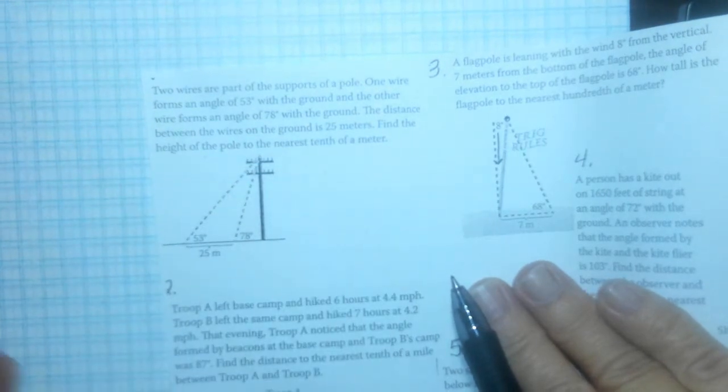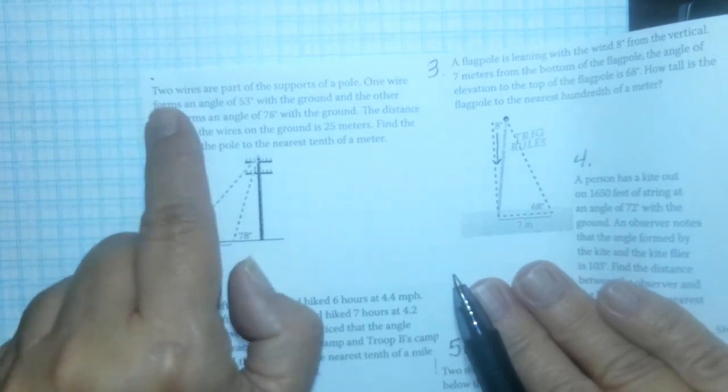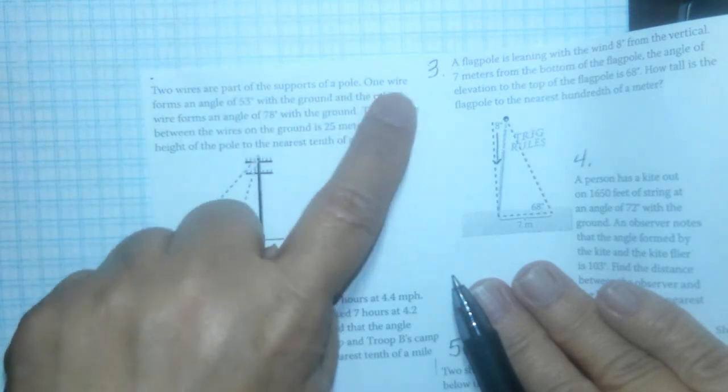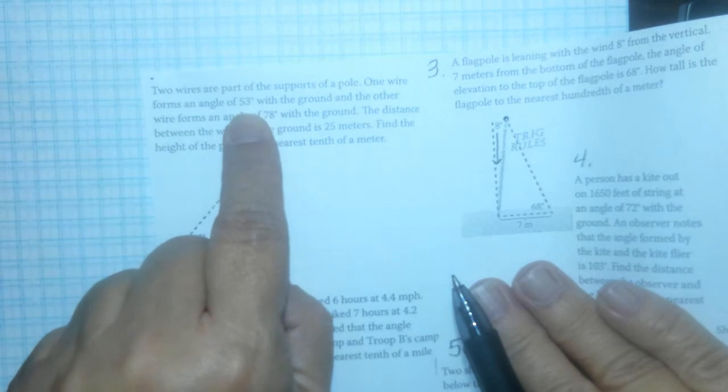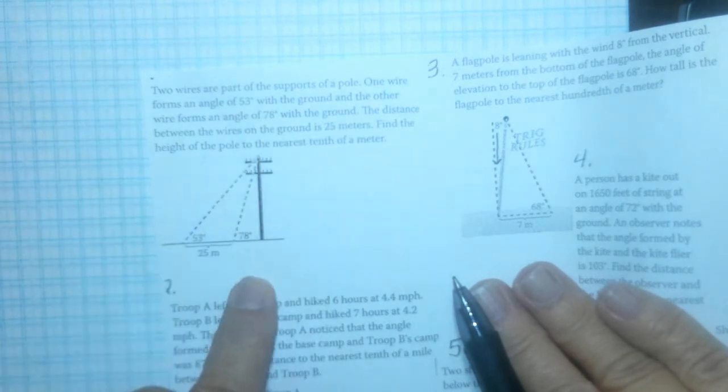Alright, we got a story. We got poles, we got wires, we got angles. Big idea. Okay, now we're going to read again. Two wires are parts of the supports of a pole. One wire forms an angle of 53 degrees with the ground. Now, we're given a picture. If we weren't given it, we would start to sketch our own.